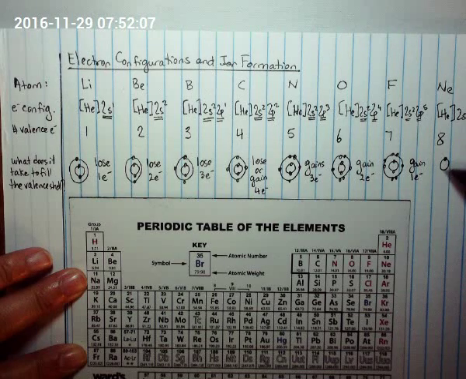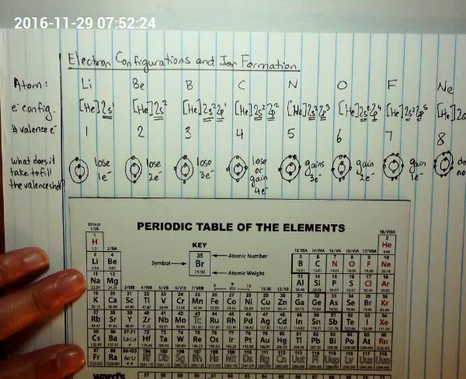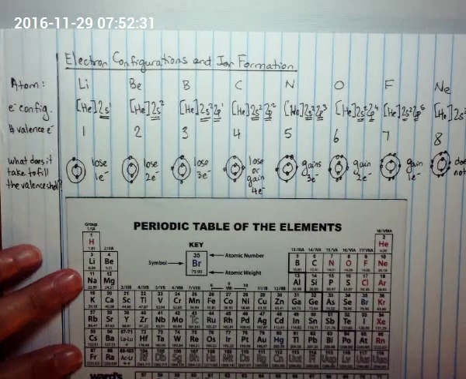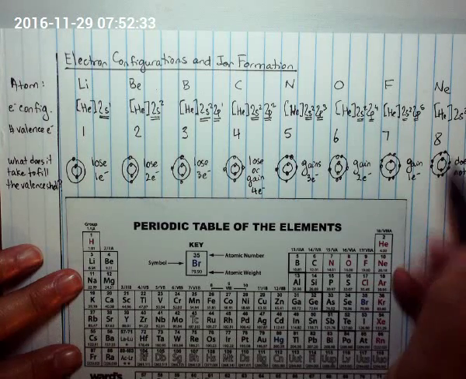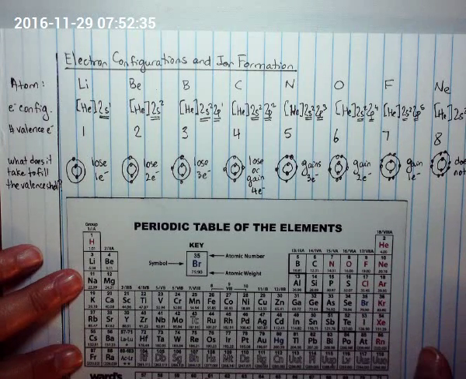And what about neon? Our buddy neon, who's noble, doesn't do anything, right? Nobility does nothing. However, neon has the protons to pull electrons in, right? It's the best able in that series to pull electrons in. The problem is it doesn't have room, right? There's no room in the N to put those extra electrons.